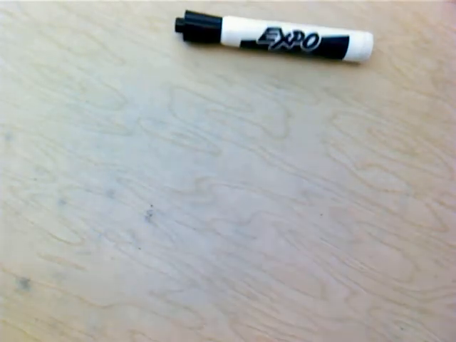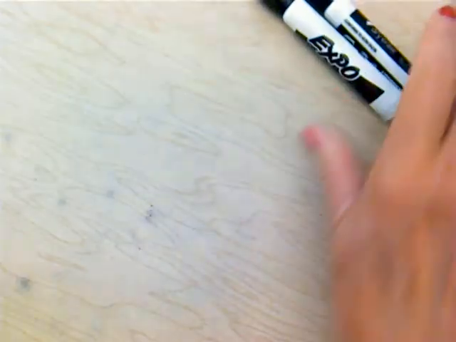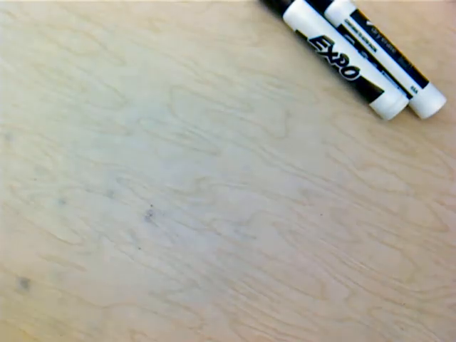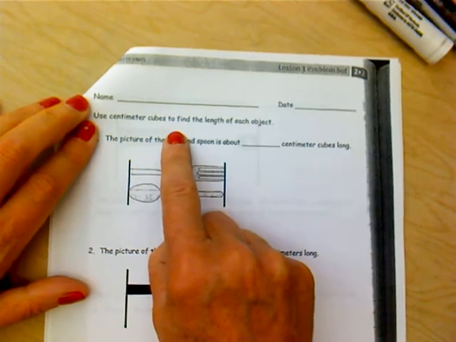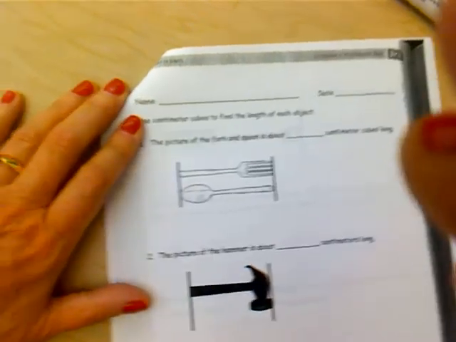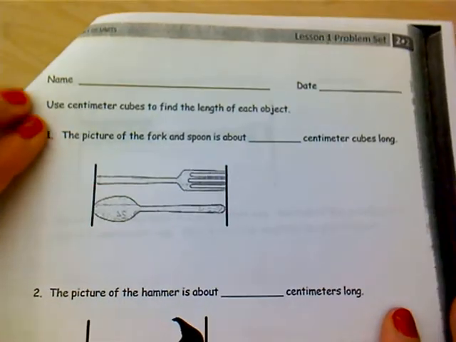And we'll get started now with your packet. So let's start with the problem set, if we could, please. I'm going to get everything straight here so I can start with the problem set. So here's my problem set. We've done the sprints, and we're going to come over, and it says that you're going to use centimeter cubes to find the length of each object. Let's see if we can get that in a little bit clearer. I'm going to move that down a little bit more so you can hopefully see that better.